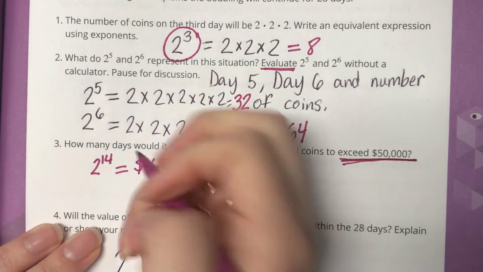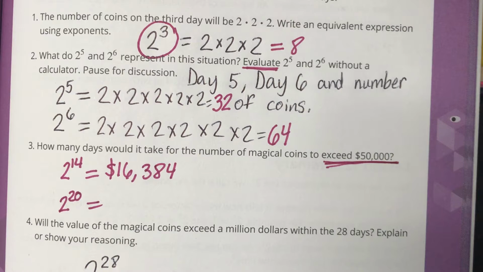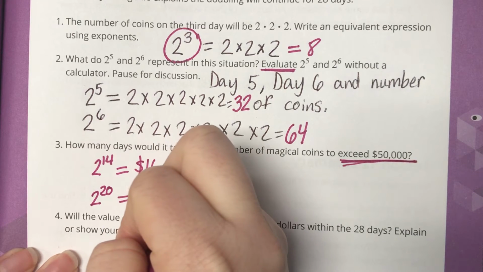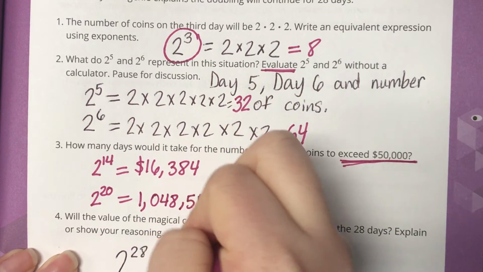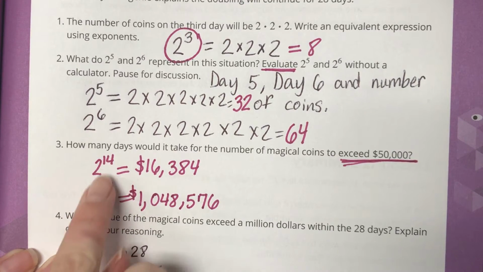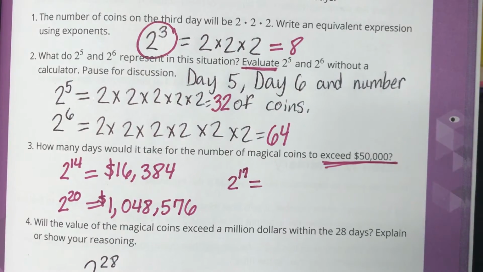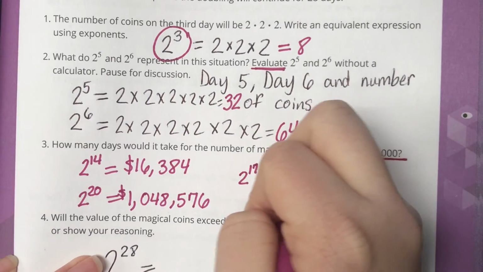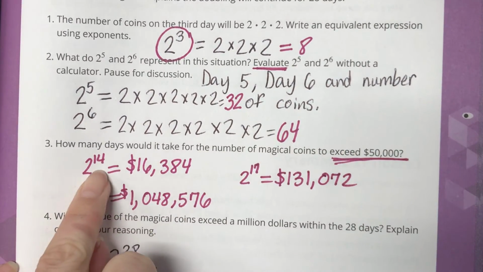Okay, so let's say 2 to the 20th. Whoa, so that one actually comes out to be 1,048,576. So that's way over 50,000. So we need to go in between, somewhere between 14 and 20. So let's do 2 to the 17th. So 2 to the 17th power is 131,000. So that is still very large, but we're getting closer. So now we know it has to be between 14 and 17.